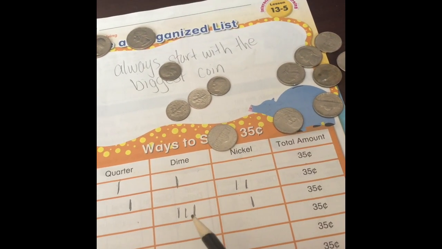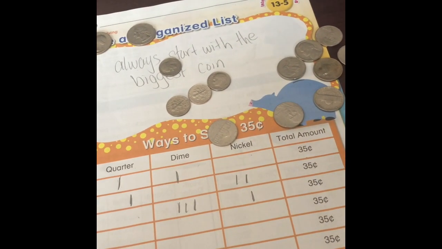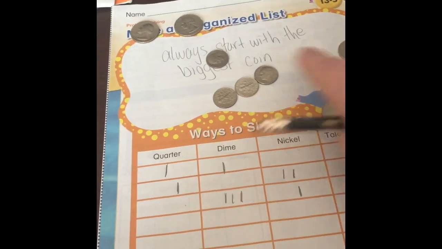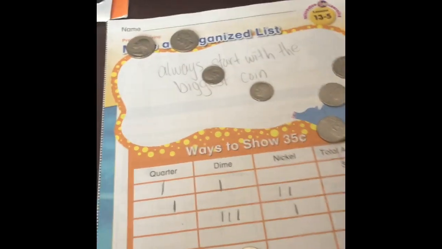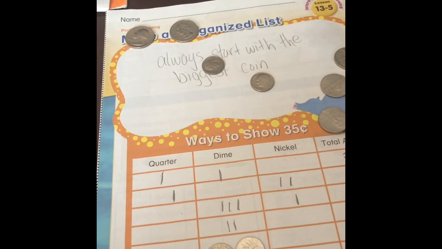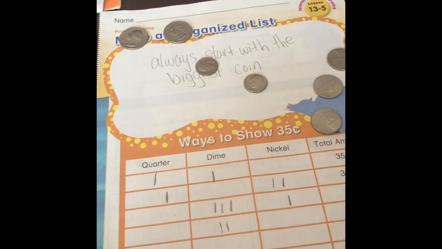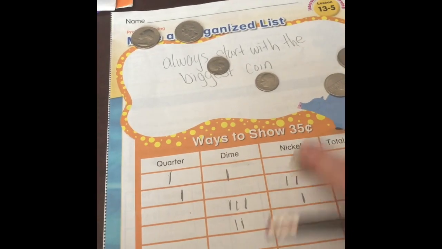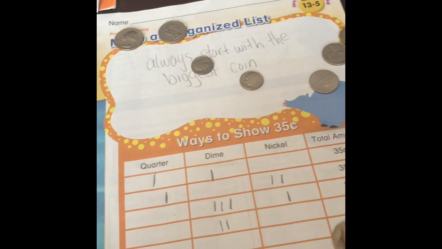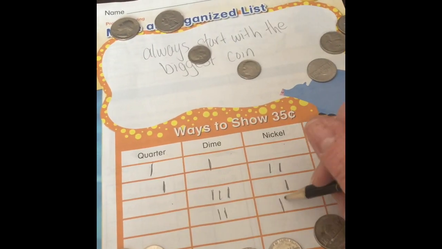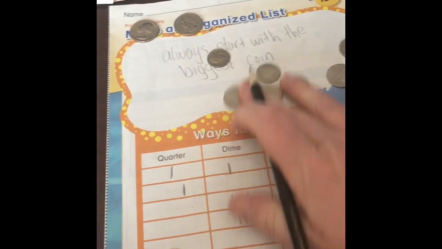Now what's my next amount of dimes I can use? Well, I've used 3. I go down 1. So I can use 2 dimes. So it's 10, 20. And then I have to count on to 35 with nickels. 25, 30, 35. So I can use 3 nickels.